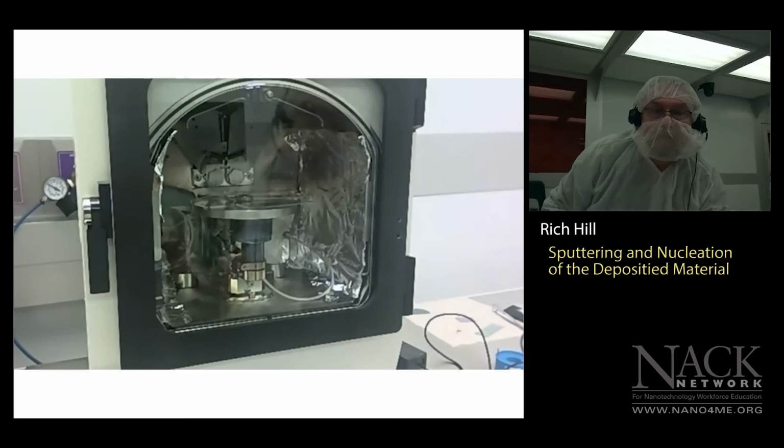This system, this Leica, has 2 heads inside. One, we can put targets in to sputter various metals. We usually do gold, palladium inside this machine, but we also have a gold target. So I have the gold target in there now. But this machine also will sputter, or actually deposit, carbon.